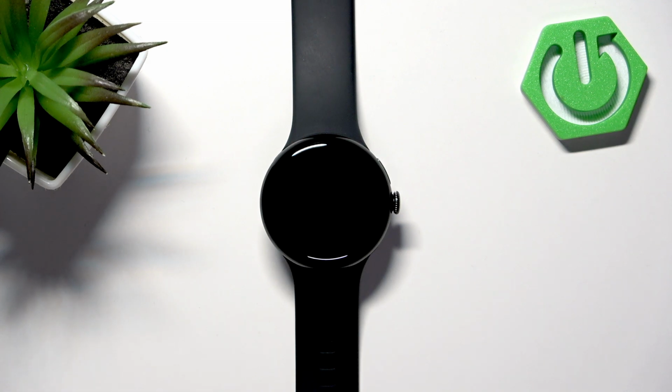Welcome. In front of me I have Google Pixel Watch 4 and I'm gonna show you how to enable and how to disable the developer options on this watch.